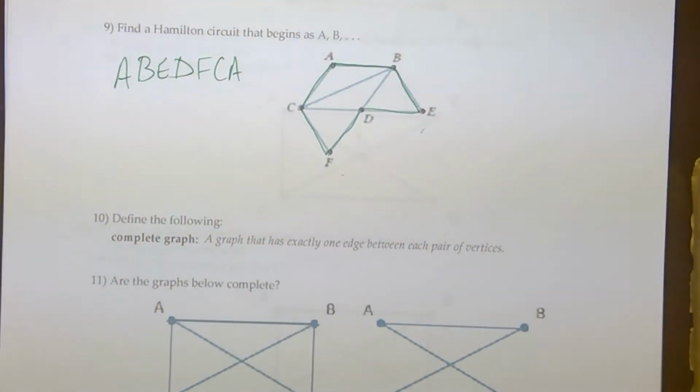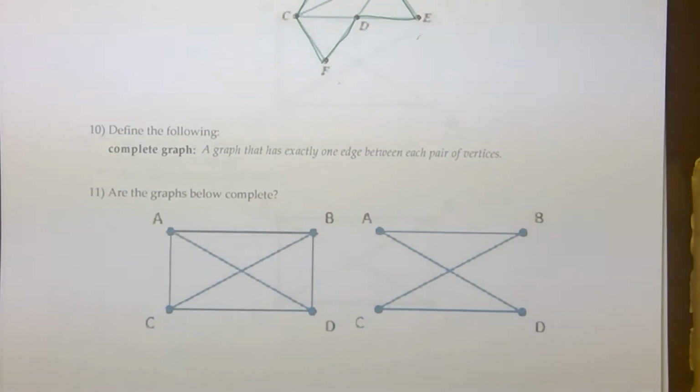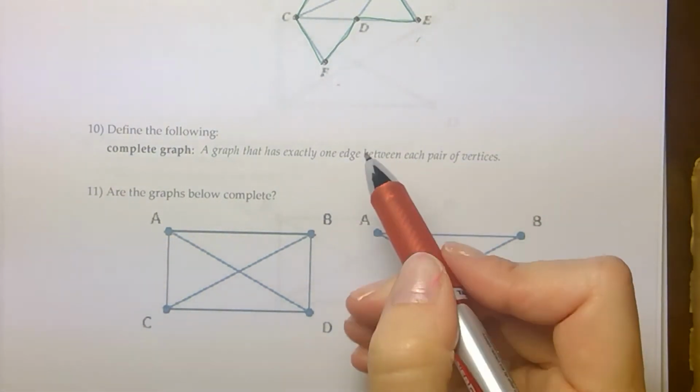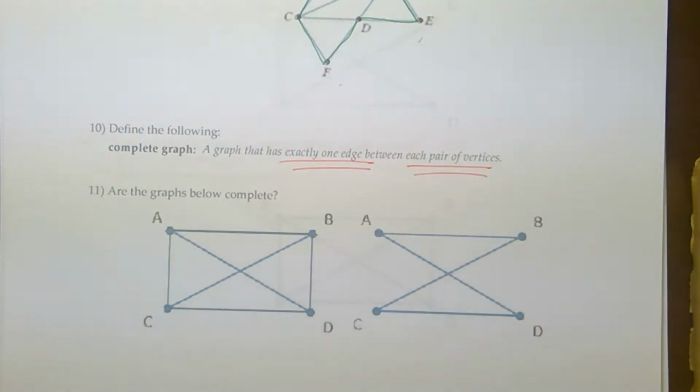Okay. Complete graph, a new definition. We talked about disconnected and connected graphs. Now we're going to talk about complete versus not complete graphs. A complete graph is a graph that has exactly one edge between each pair of vertices.